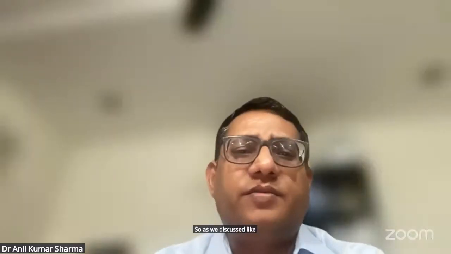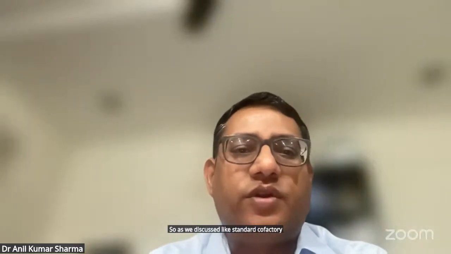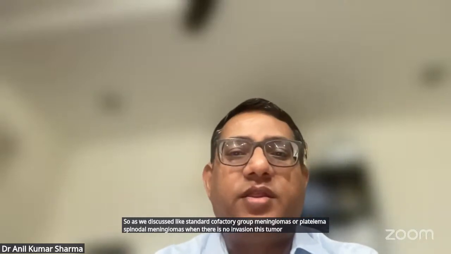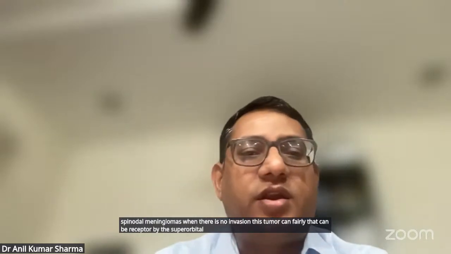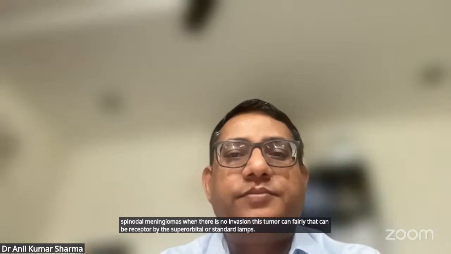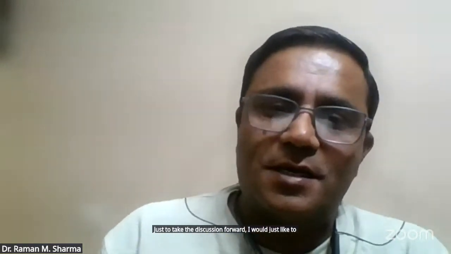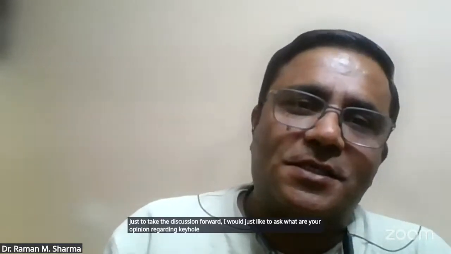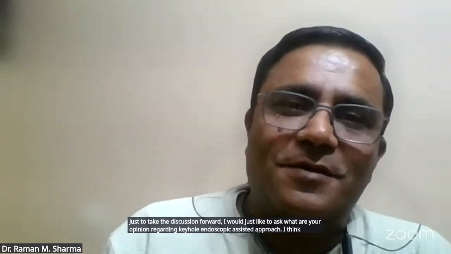So as we discussed, standard olfactory groove meningiomas or planum sphenoidale meningiomas, when there is no invasion, these tumors can be resected by the supraorbital or standard transcranial approaches. Just to take the discussion forward, I would like to ask, what is your opinion regarding the keyhole endoscope-assisted approach? I think Dr. Ramesh Tegla wants to say something.